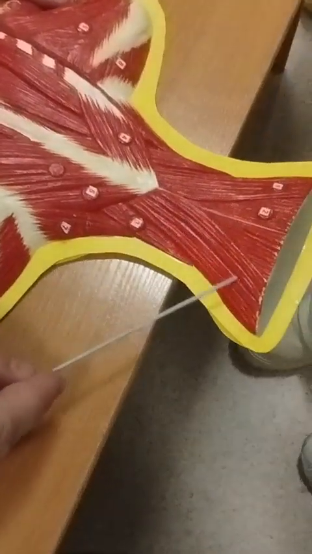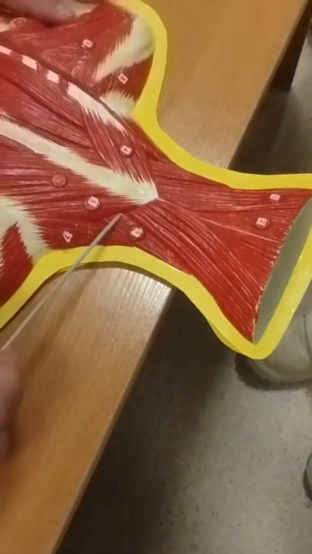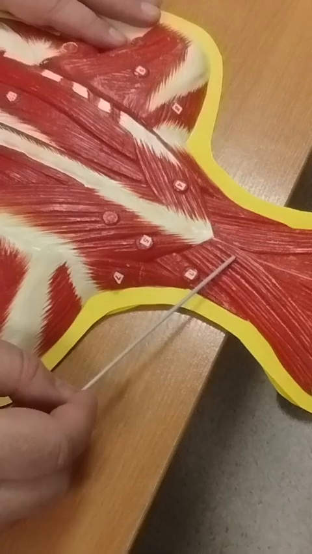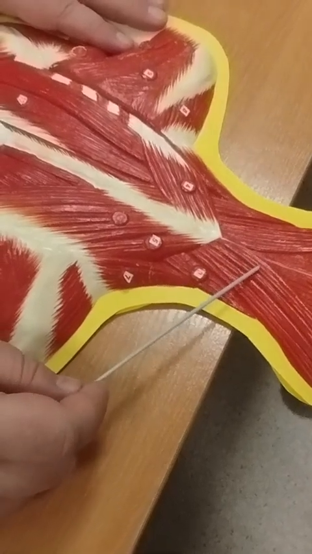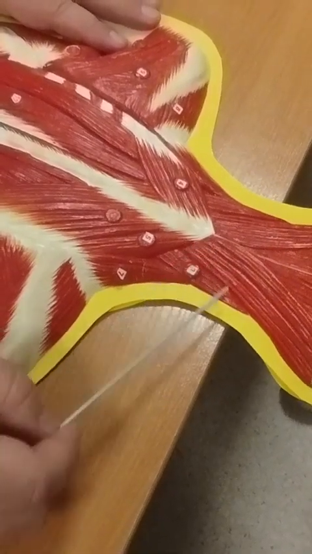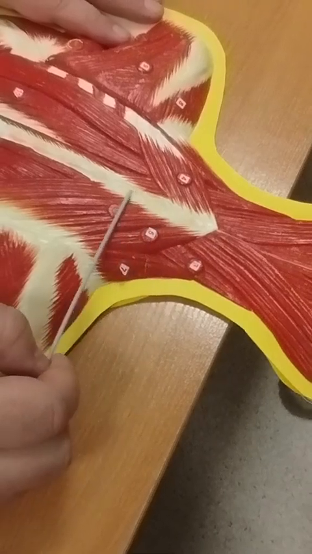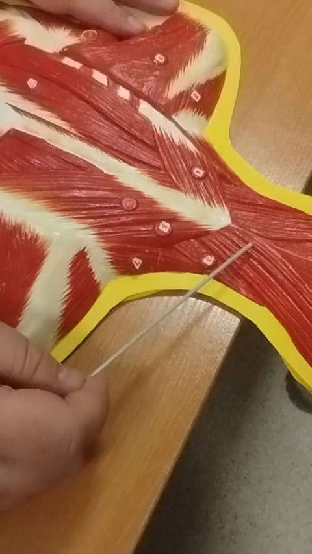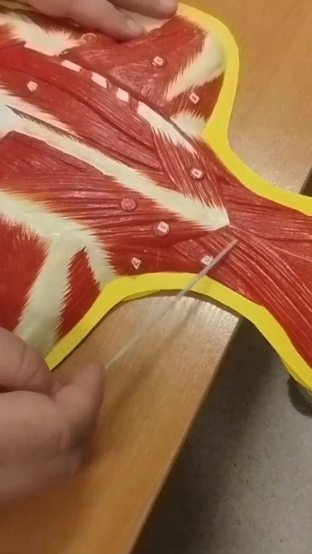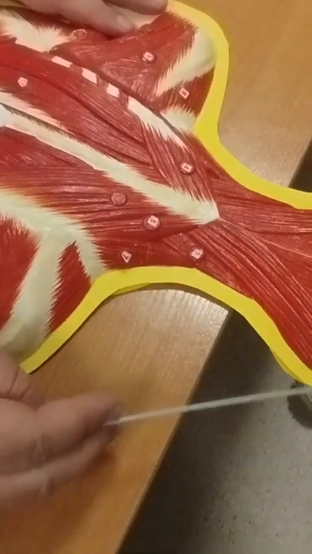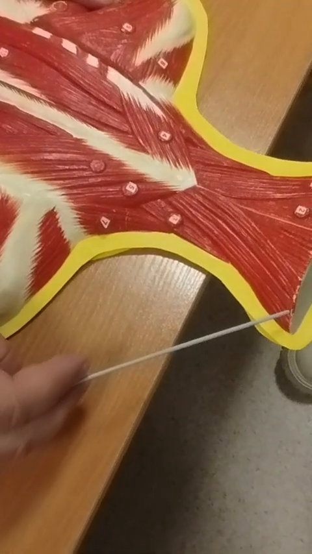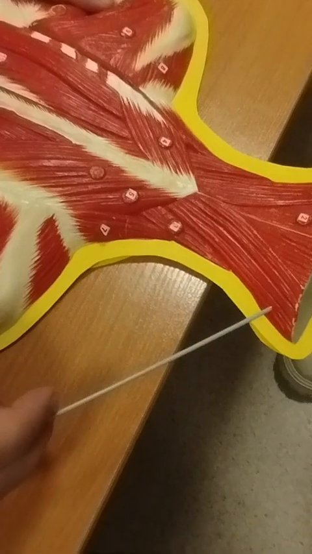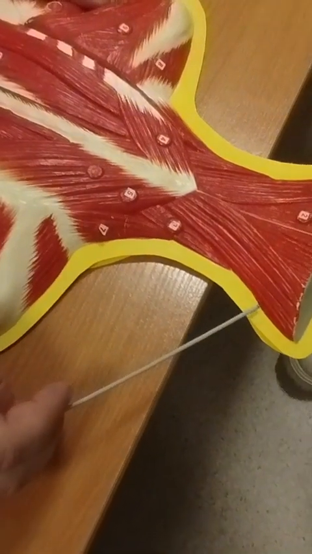First of all, splenius capitis and splenius cervicis muscles. Splenius capitis starts from spinal processes of lower cervical vertebrae, and splenius cervicis starts from upper thoracic vertebrae, and they attach: splenius capitis to the occipital bone in the region of linea nuchalis superior, and splenius cervicis to transverse processes of upper cervical vertebrae.